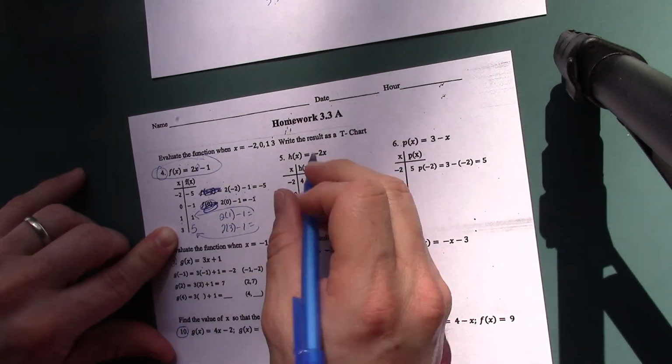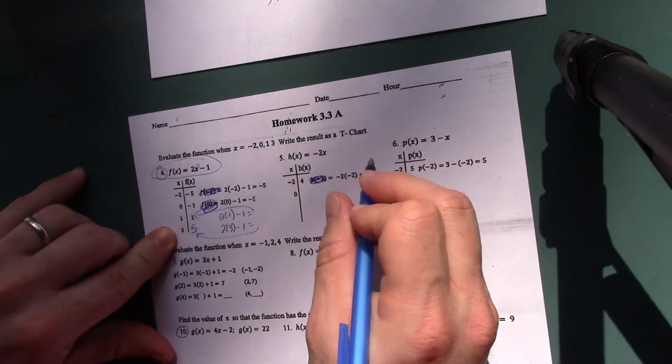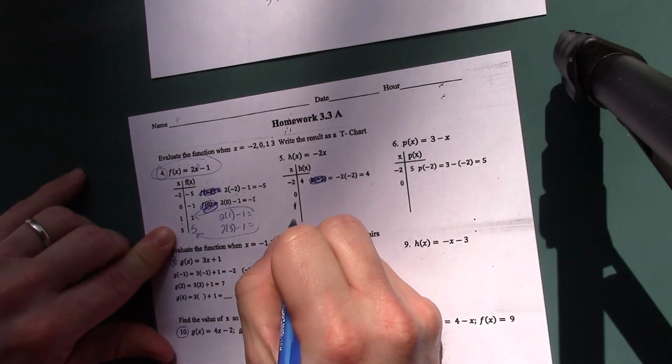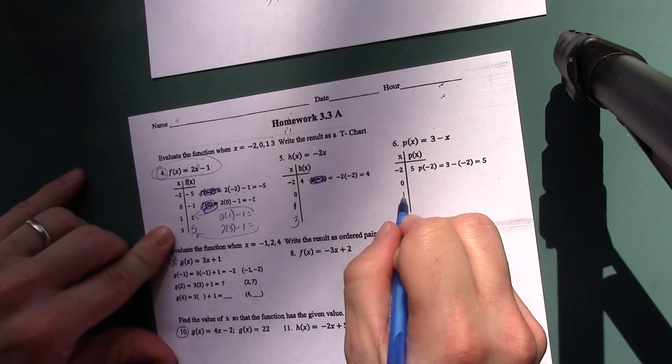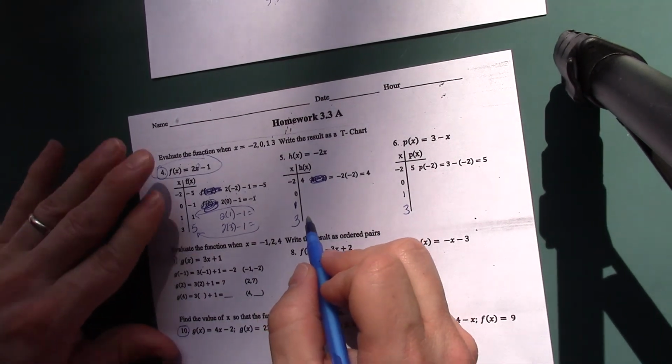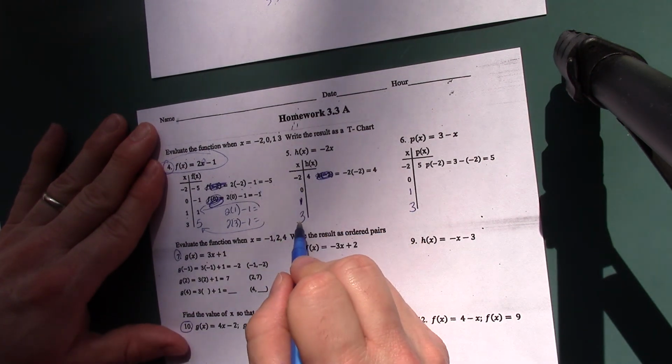And you can see they started it again. Again, don't let this confuse you. It's just plugging in -2, then plugging in 0, and then plugging in 1, then plugging in 3, right? And then 1, and then 3, and so on, okay? And that's really all it's trying to have you do, is just plug those numbers in and tell me what you get.